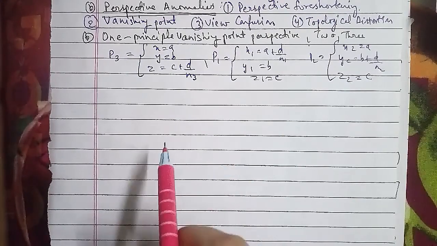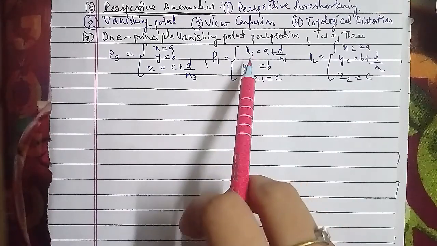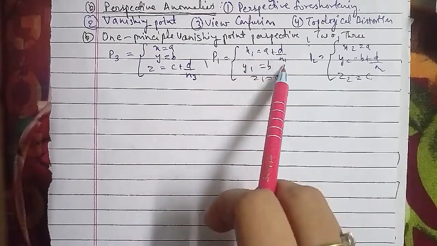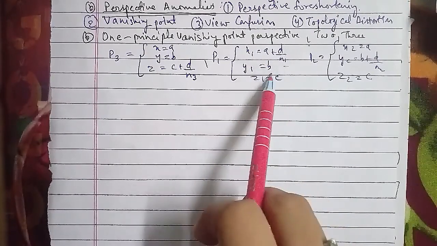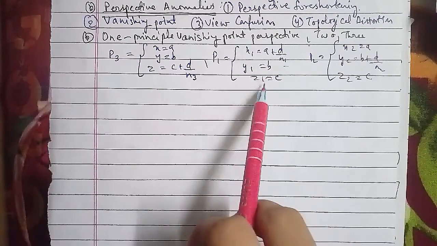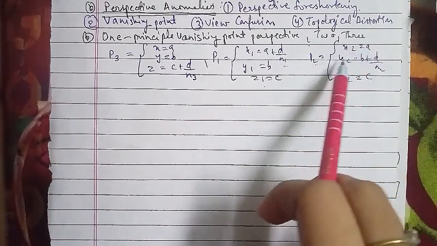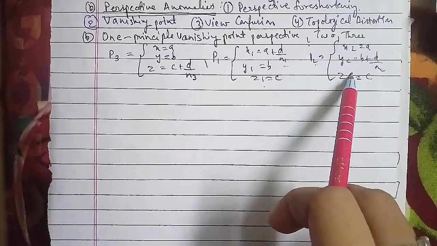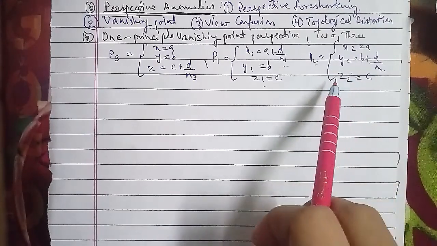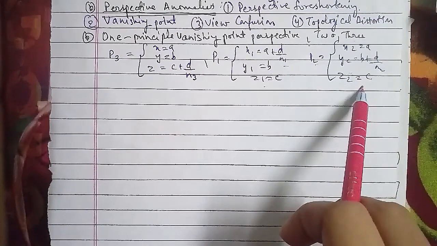In the same way, P1 is x1 equals a plus d upon n1, y1 equals b, and z1 equals c. P2 is x2 equals a, y2 equals b plus d upon n2, and z2 equals c.